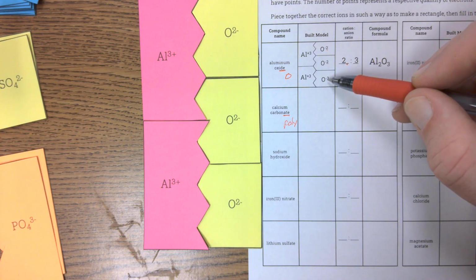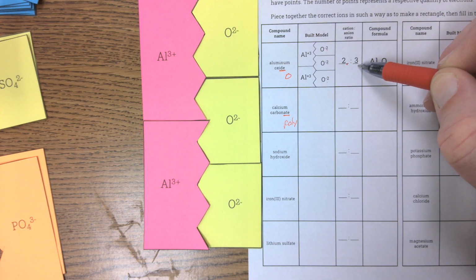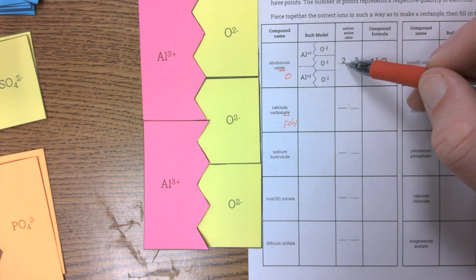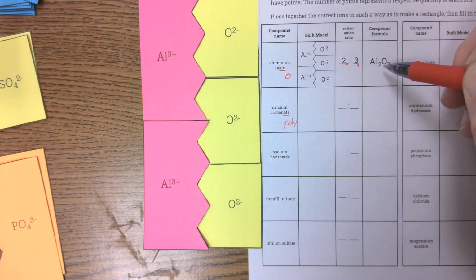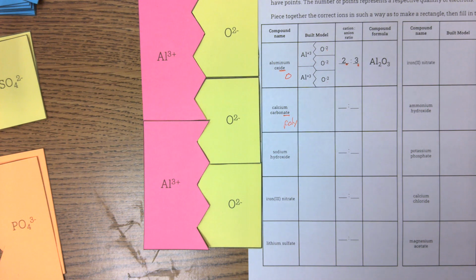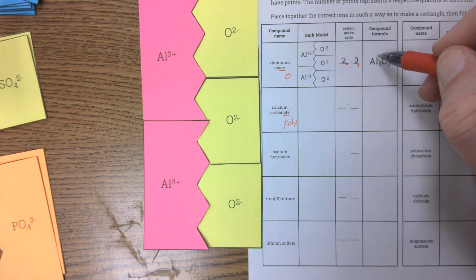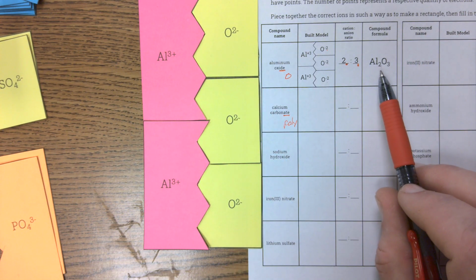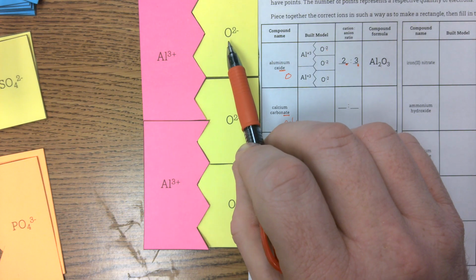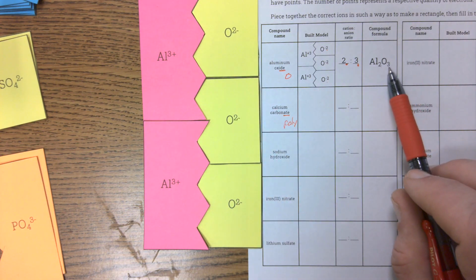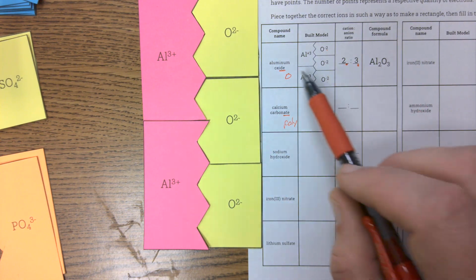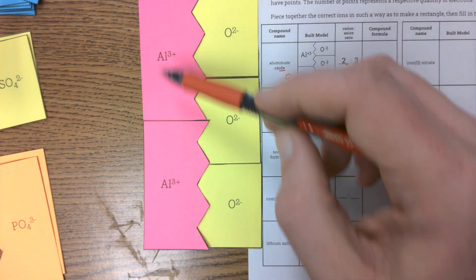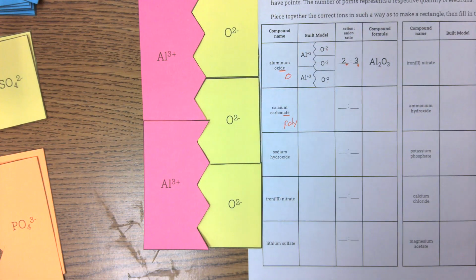There's 3 oxygens. The 3 goes there. And so these little ratio numbers become subscripts in the formula. So you'll write whatever you have, aluminum, Al, with a little 2 below it, and then oxygen, O, with a little 3 below it. So this compound aluminum oxide takes 2 aluminums and 3 oxygens.